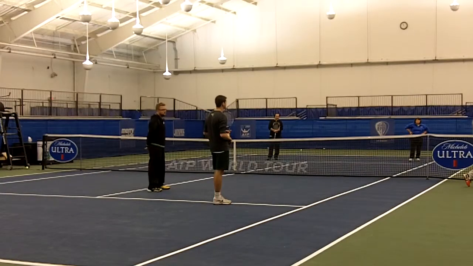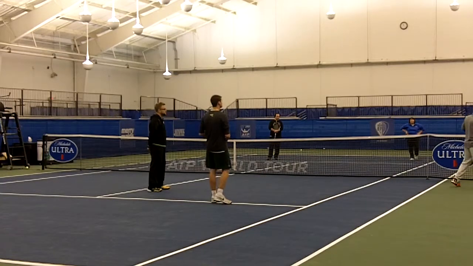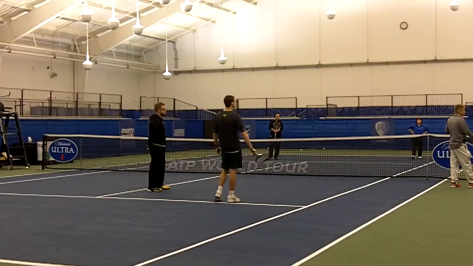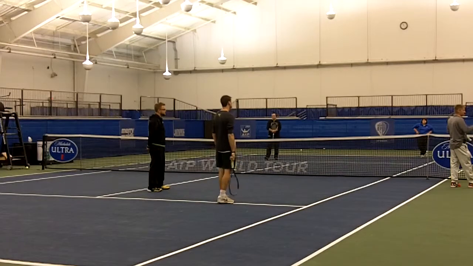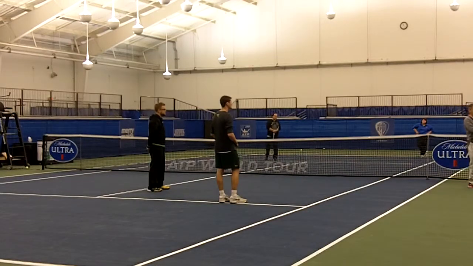You're working with high school players, C-level or B-level players. And then I will manipulate the drill even more with the feeds, with the placement, and putting people in those positions, trying to get them used to that third, fourth ball, being able to react to that ball.